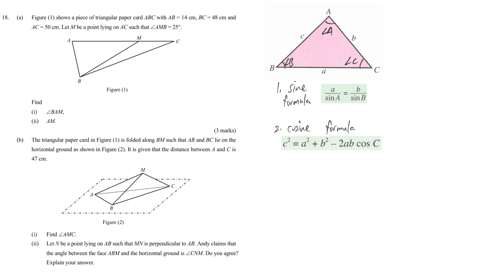In section B, if you find a triangular paper and they give you some link about some triangles, 99.9% you are going to use these two formulas, the sine formula and also the cosine formula, to describe the relation between sides and also angles. Beware that this is sine A. It's not just A here. It's not just angle A.